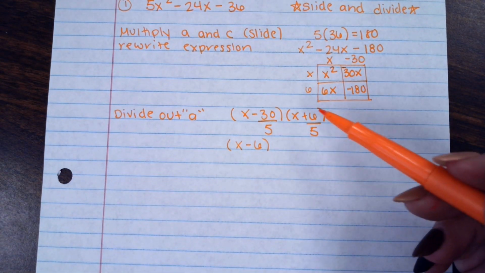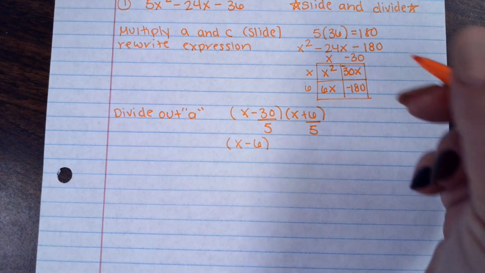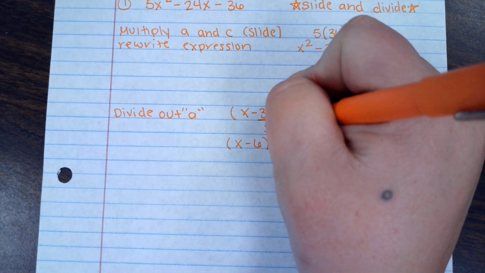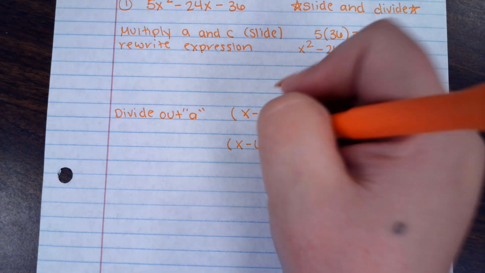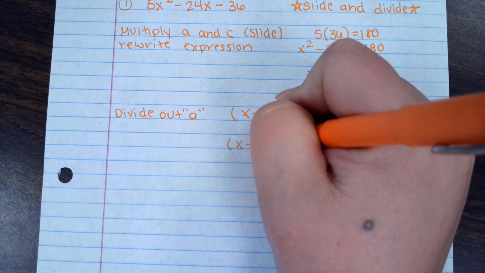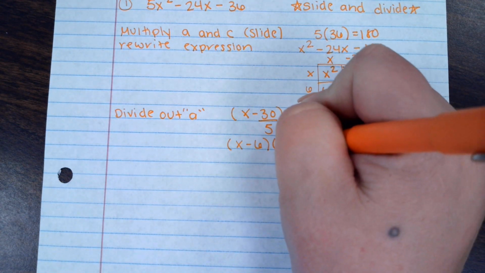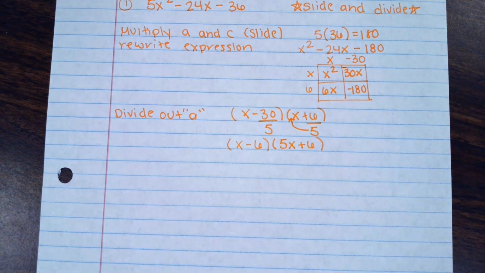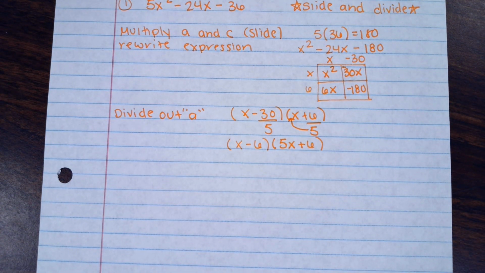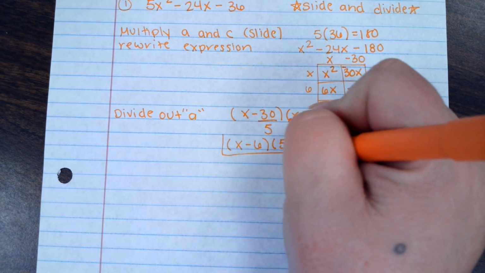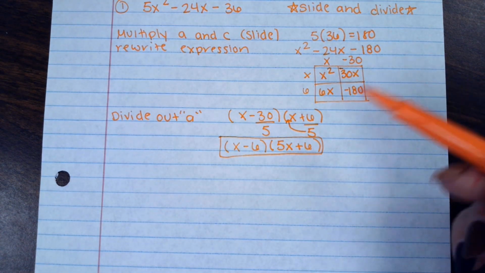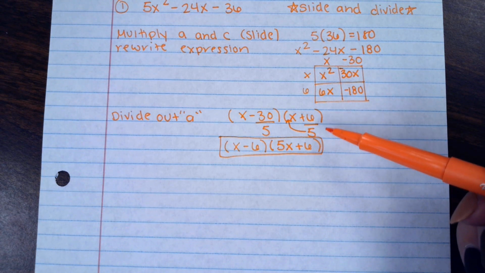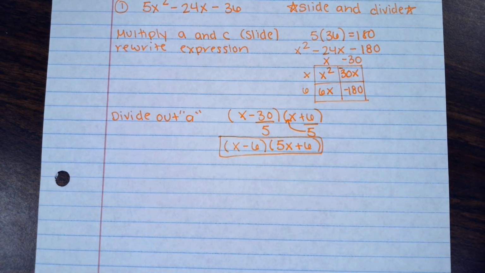It's going to be either a fraction or a decimal, right? So what we do is we take this 5 and we make it the x's coefficient. So that binomial becomes 5x plus 6. And that is our final answer. So if it doesn't divide without a remainder, we put the value in front of x.